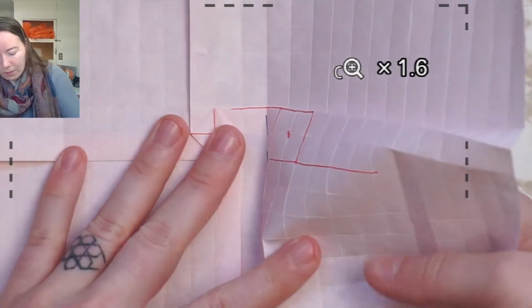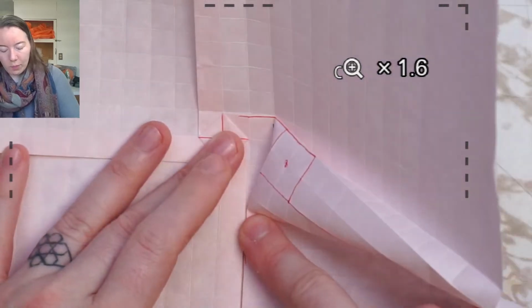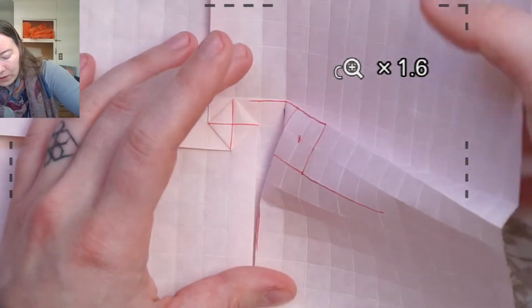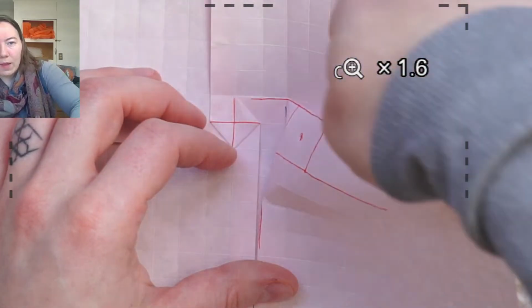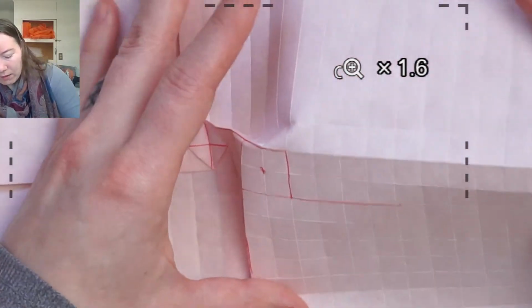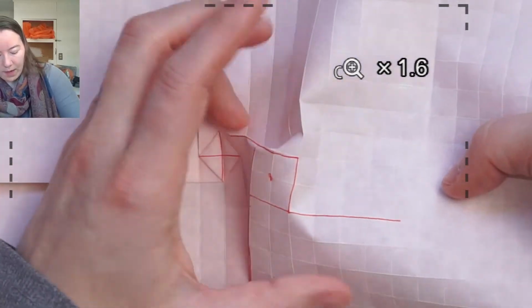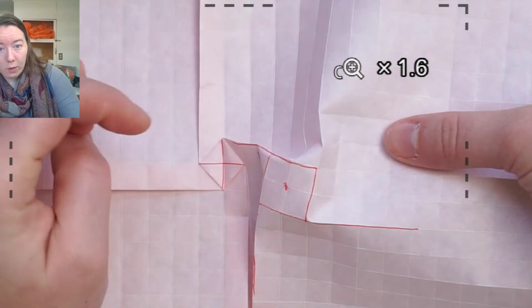So I'll bring up my tube pleat. And what I'm going to do now is open the original pleat and run the vertical mountain up on the right-hand side of my outlined 2 by 2 square block.